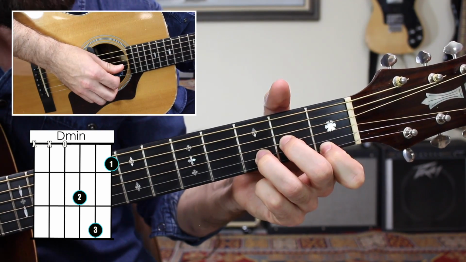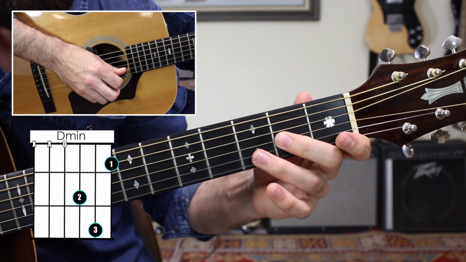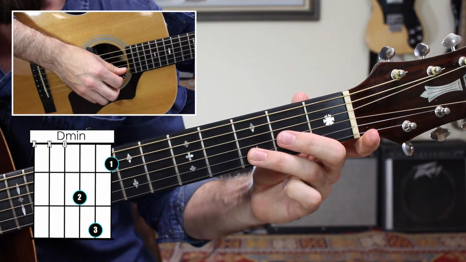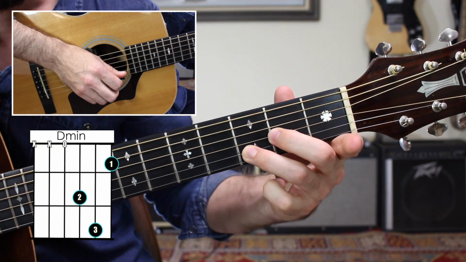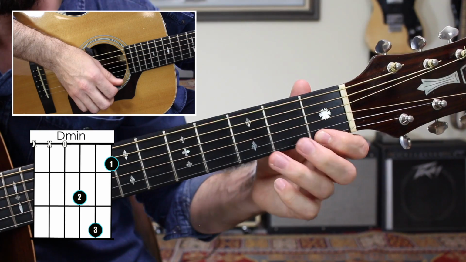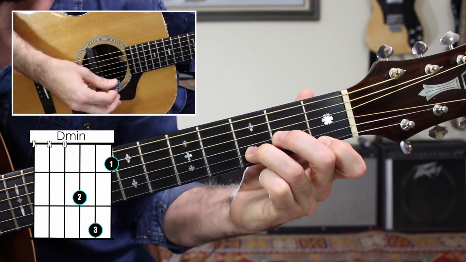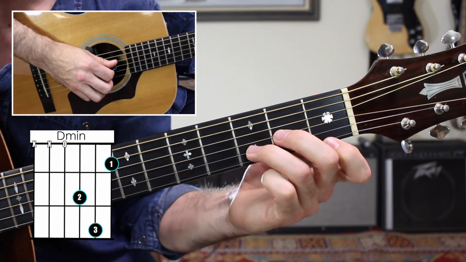Okay, your final chord shape that you absolutely have to know is D minor. I have my middle finger on the 2nd fret of the G string. My ring finger on the 3rd fret of the B string. It's your 2nd string. And your pointer finger is on the 1st fret of the high E string. Okay, the chord is called D minor, which means that you strum from the D string down.